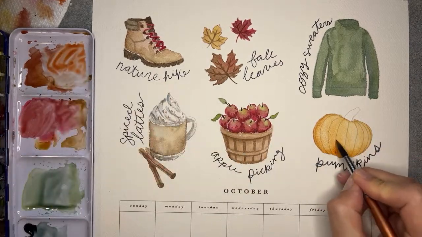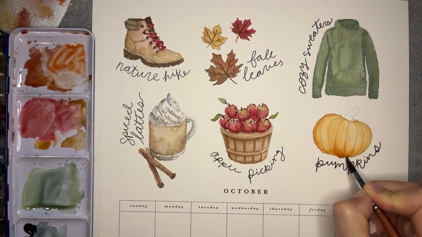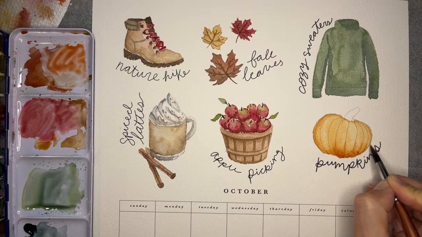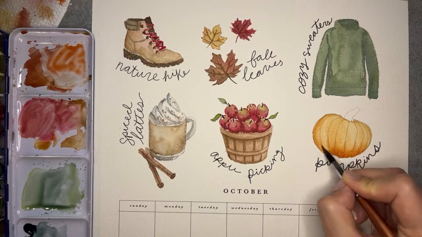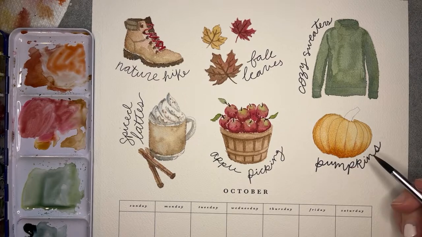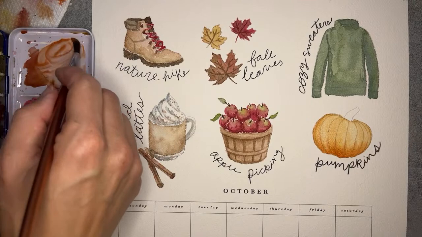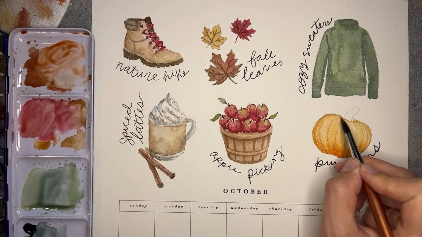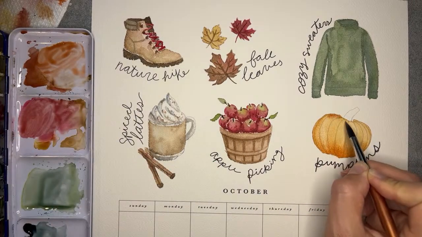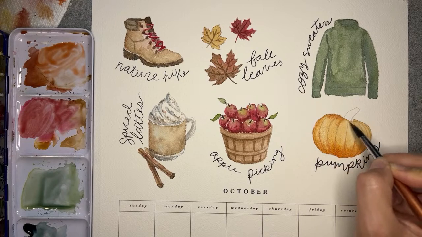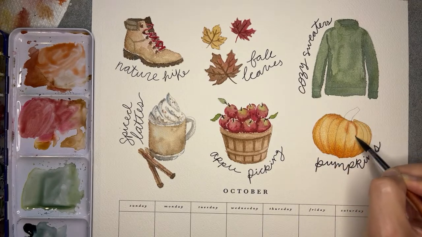Maybe I didn't have enough, so just going to drop in some of that darker orange color and paint along those lines, even though it won't stay, but it's creating that nice shadowed area on the bottom, as well as I want to run some right up top here where the pumpkin is coming into itself on the stem.